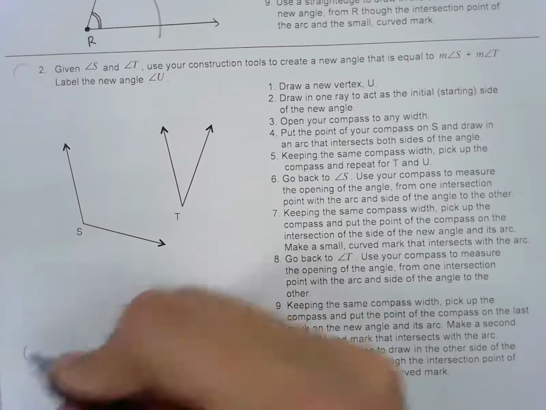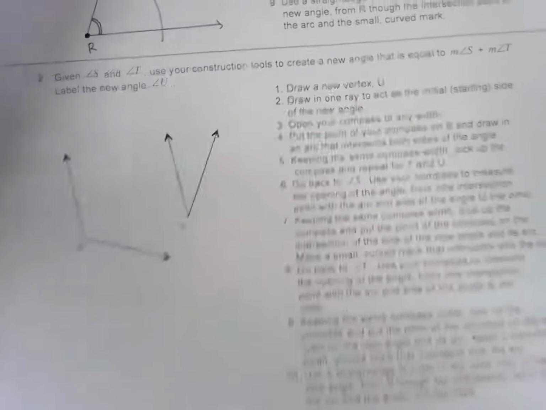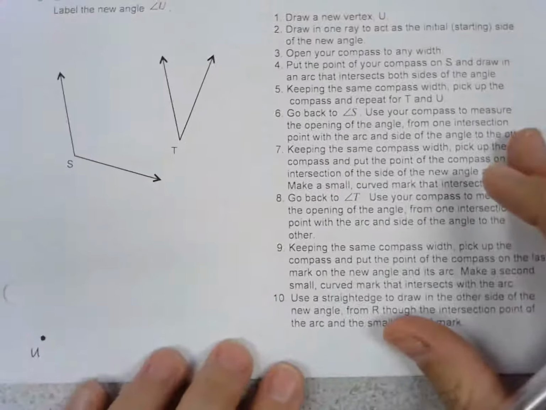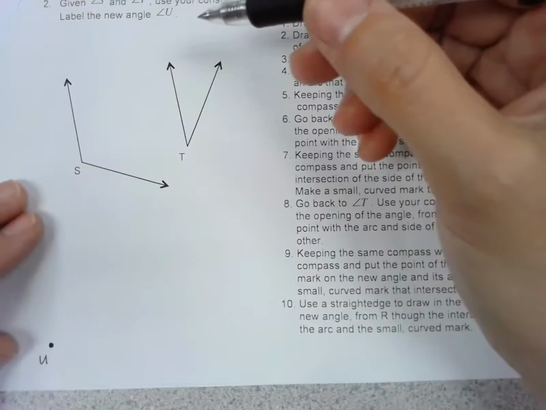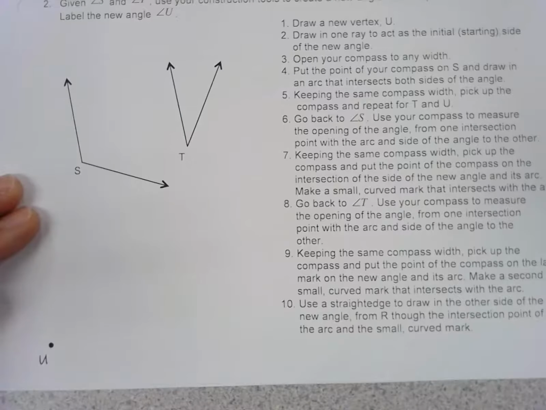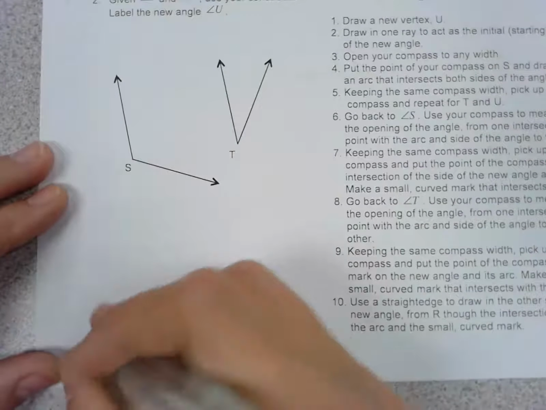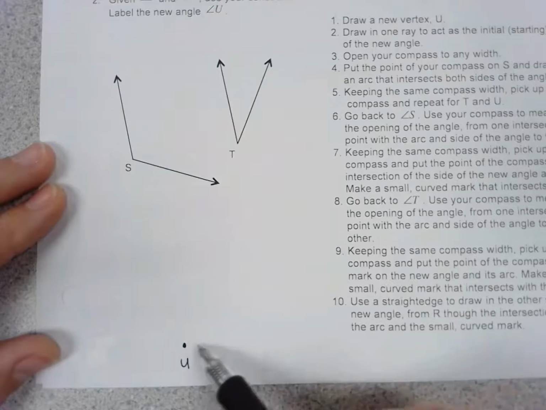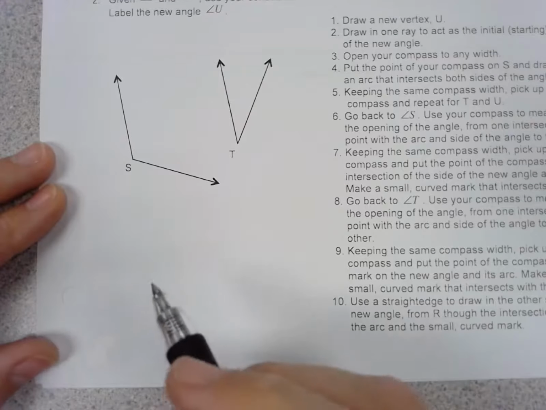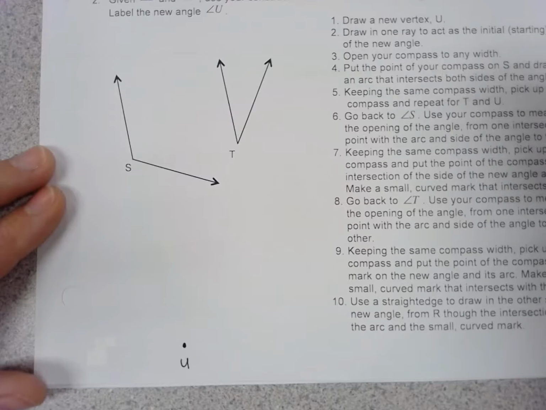So I'm going to create a new endpoint, or a new vertex rather, and I'm going to label that point U. It's a little bit off your screen. Let me fix that. So there's my new endpoint. And then the next thing it says is I'm going to draw a ray to act as the initial side. Now, what I just realized is I made that letter U too close to the edge. I'm going to need to make one part of the angle come this way, but then the other part of the angle come there. So I'm going to move the U so that it's more in the middle of the page. That way I have enough space to do this side of the angle and enough space to do this side of the angle. Those are just the things that you figure out when you've been doing math for a million years.